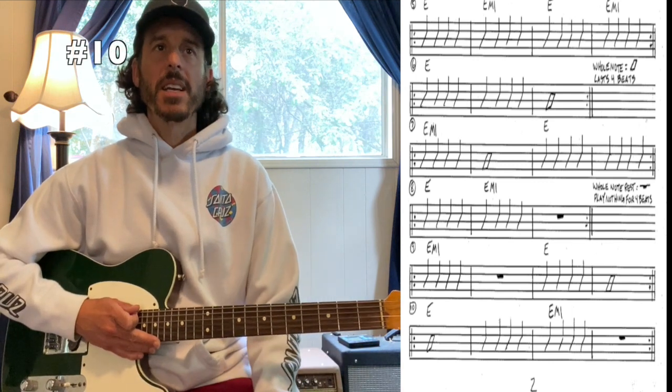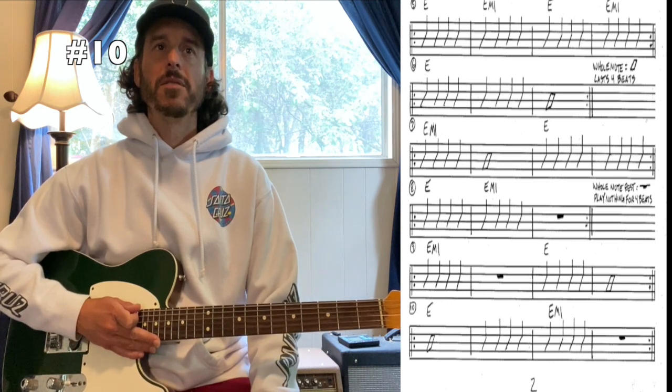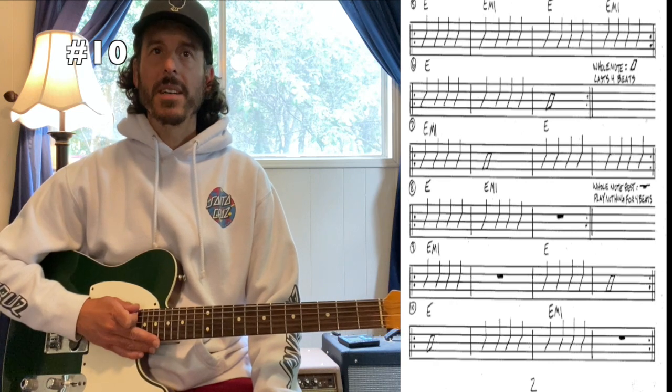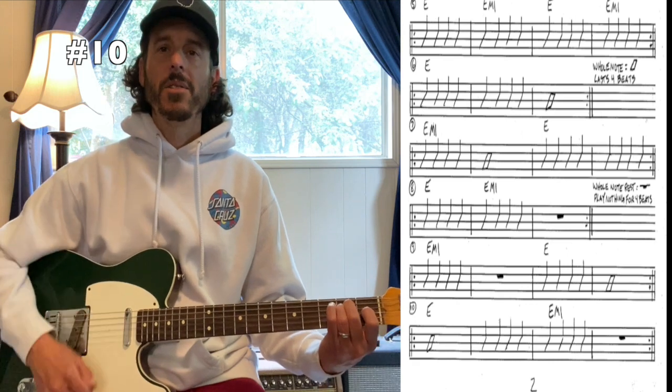Okay, for number 10, we're going to have an E major for 2 bars, and the first one's going to be a whole note and then normal pattern for bar 2. Switch it to an E minor with normal pattern on bar 3, and then a whole note rest on the 4th bar.